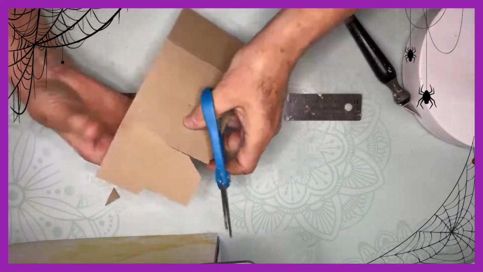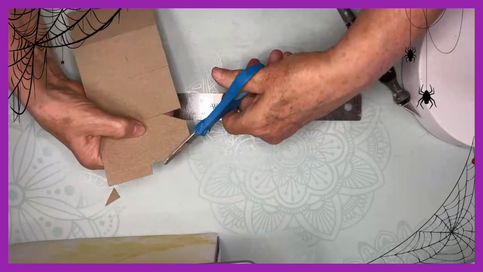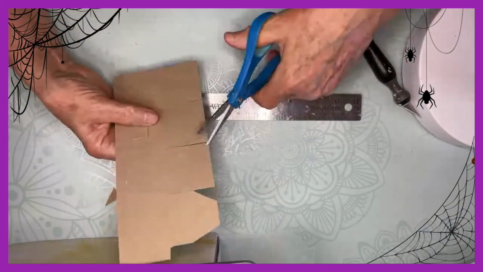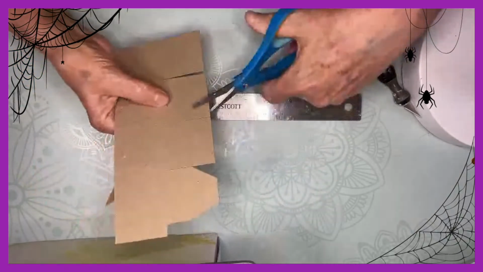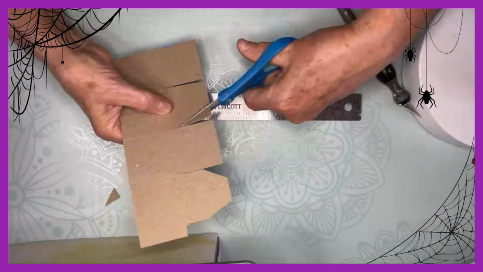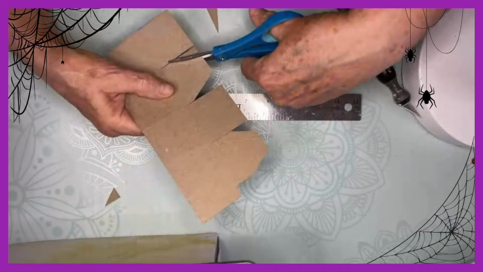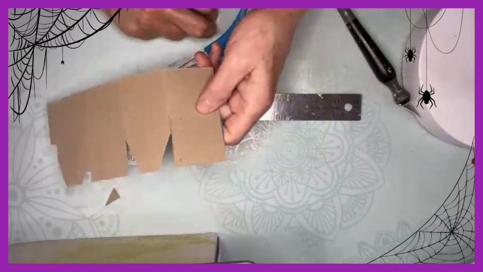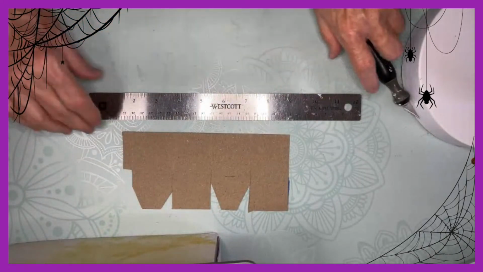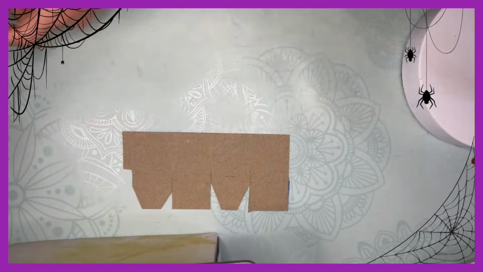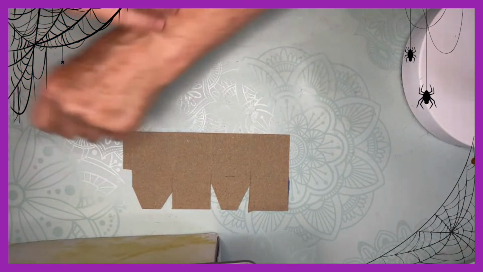So if you want to do things like that, simplify it and do the easy stuff with scissors. I don't think I scored that one. And that just makes it easier. So I just wanted you to know you've still got an option for making a lot of these crafts by hand, even though it's harder.